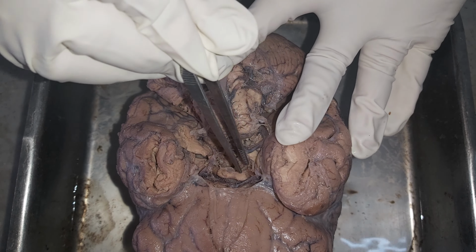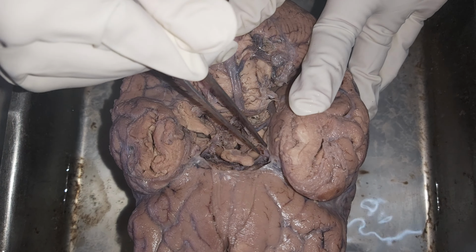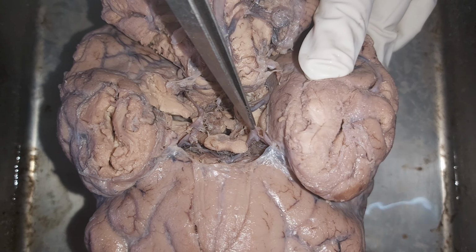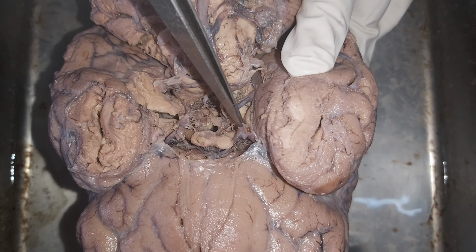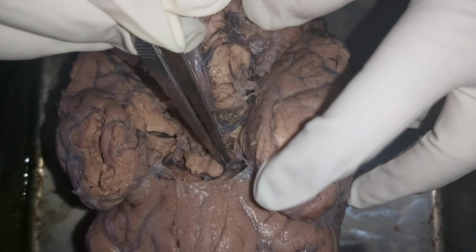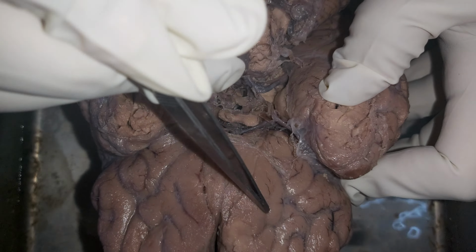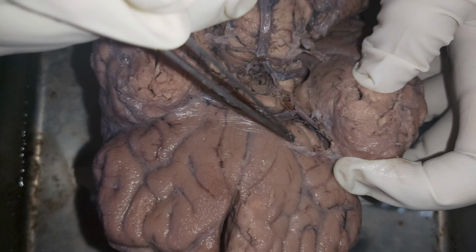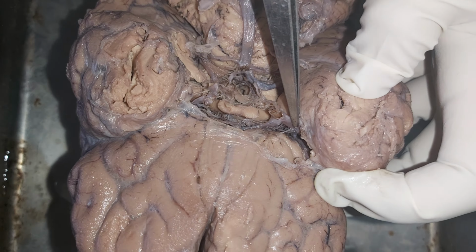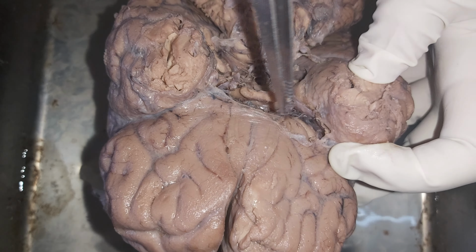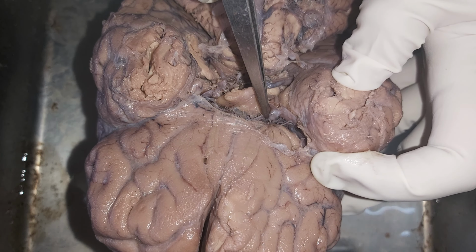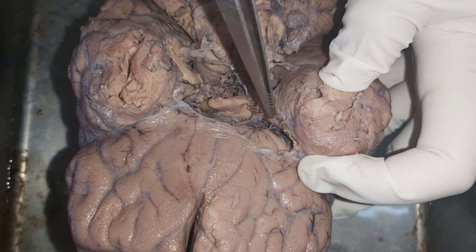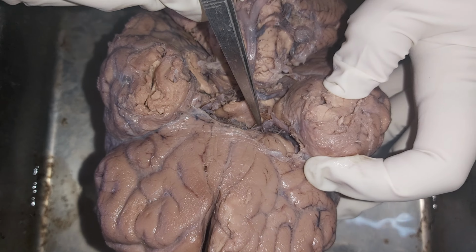Another important artery of the brain is the cut end of the internal carotid artery. What I am showing here has reached the cerebrum. This is the cerebral part of the internal carotid artery. You can see it has divided into two terminal branches. This is the larger middle cerebral artery, which runs in the lateral sulcus, and this is the smaller anterior cerebral artery. So the internal carotid artery divides into two terminal branches, the middle cerebral and the anterior cerebral.